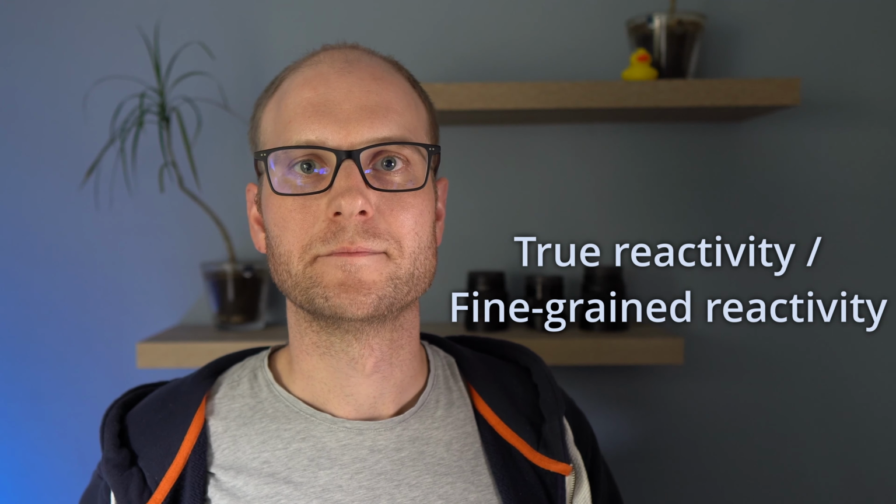Let's now have a look at the second reason why I'm switching to Qwik. This is true reactivity, also known as fine-grained reactivity. Signals recently have become very popular. They enable change detection on small portions of state. When a signal value changes, only the related parts of the template are re-rendered and the DOM is updated accordingly.